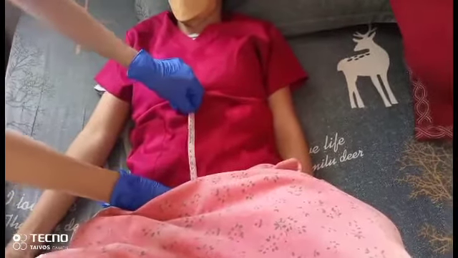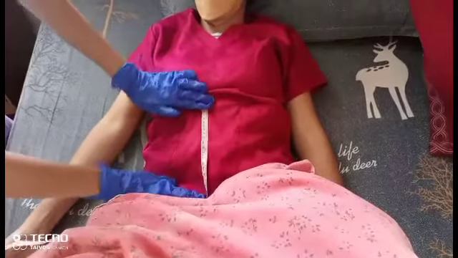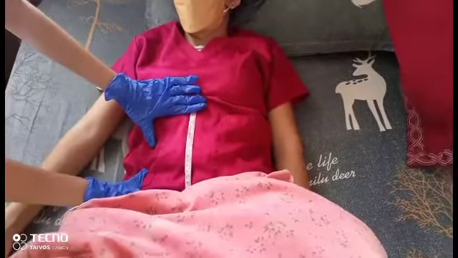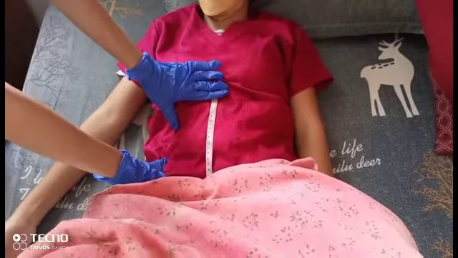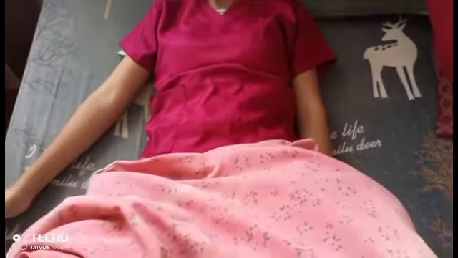Determine the height of the fundus. Measure the height of the top of the fundus in finger breadths above, below, or at the umbilicus. Determine whether the fundus is in the midline; the point of origin is the umbilicus.